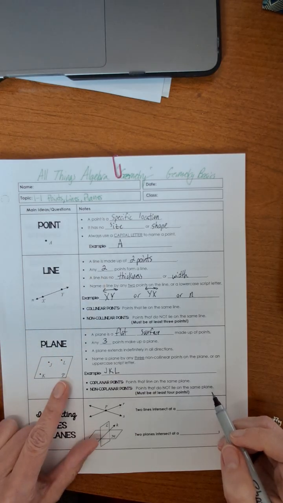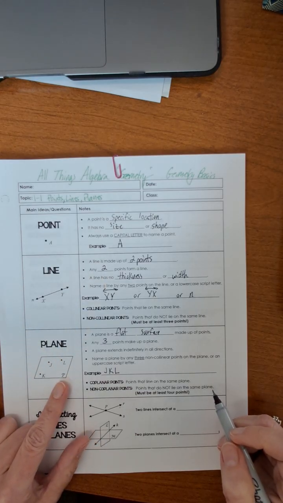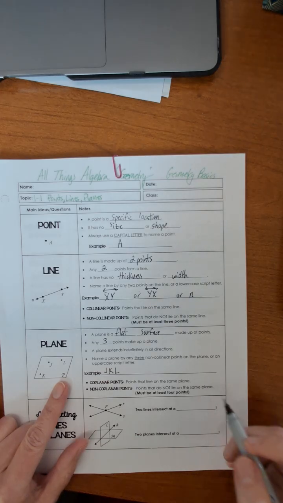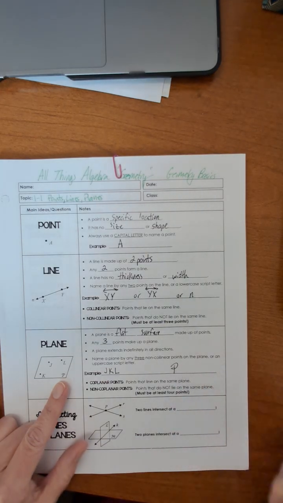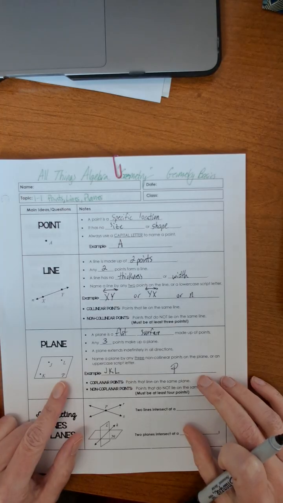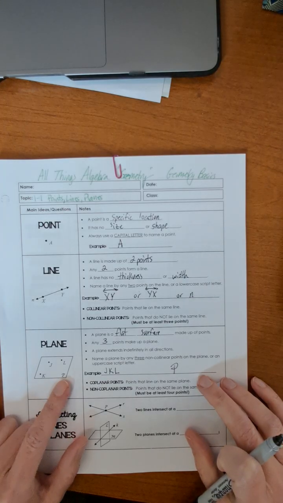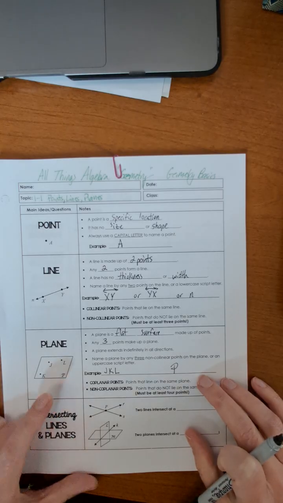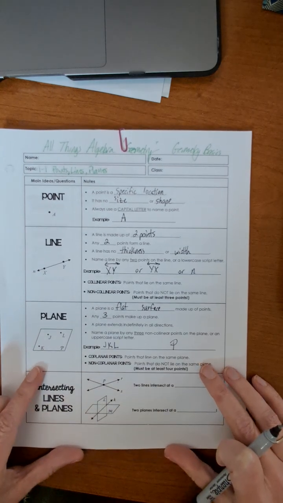You can also name this plane by the very fancy letter, usually sitting in the corner, and this is plane P. So a nice little cursive letter over there. See how there's no dot? That means it's not a point, and it is capital, but it's a fancy P, so that would be the name of the plane. Now, intersecting lines and planes.